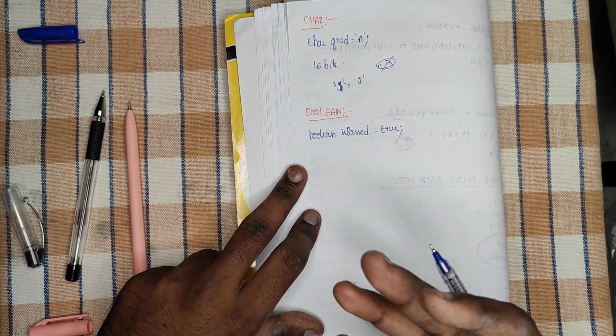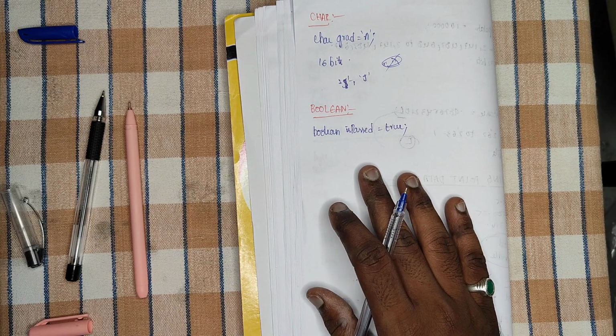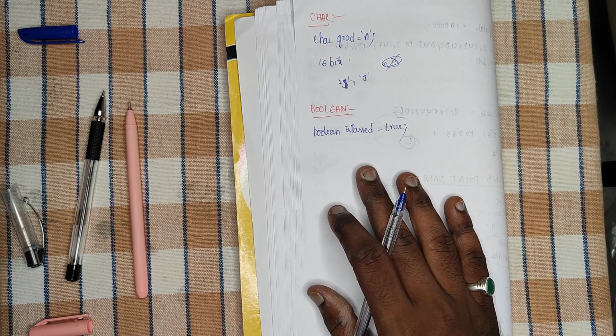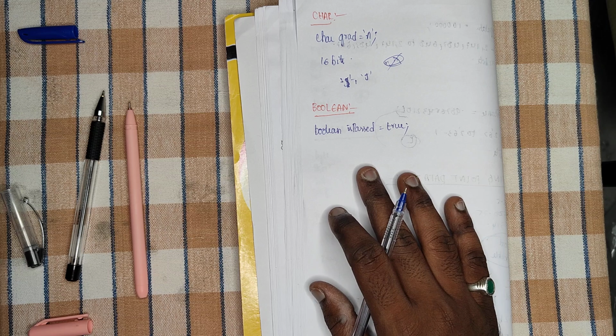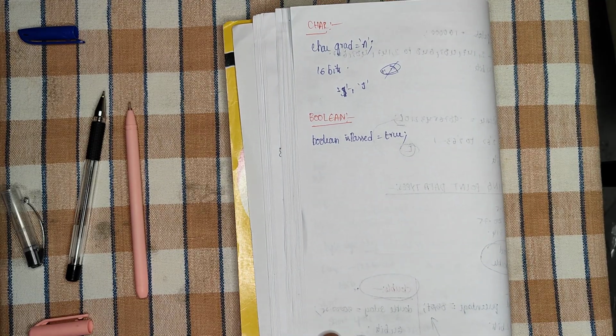Like Boolean isPassed, isFailed, true, false, you can write whatever. A real life example: think of a light switch, it can be on or off. Similarly, Boolean is true or false. That's it. I hope you understand primitive data types completely. So now non-primitive data types.